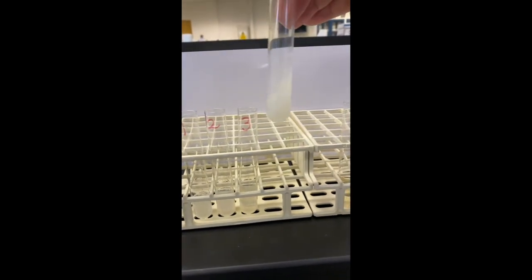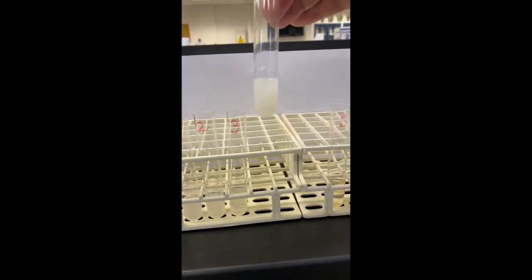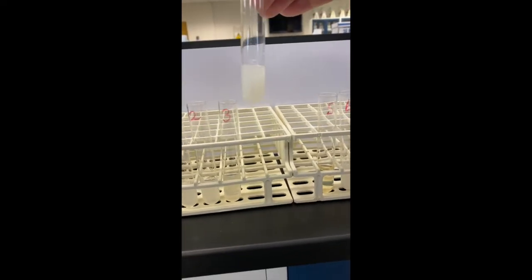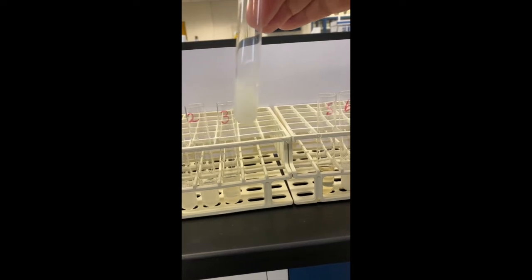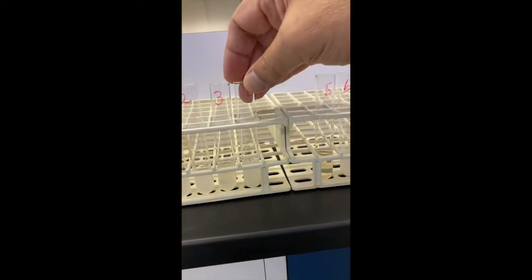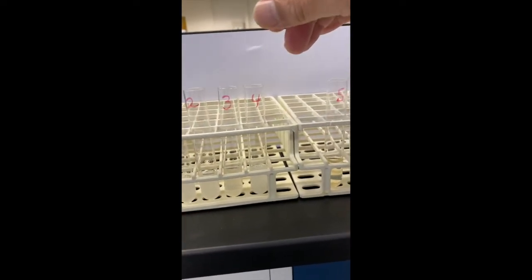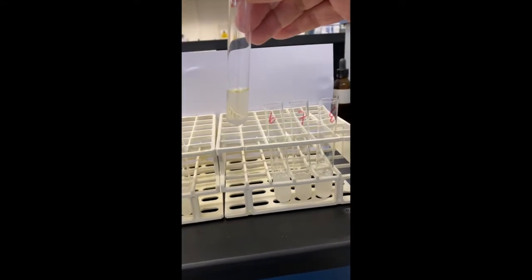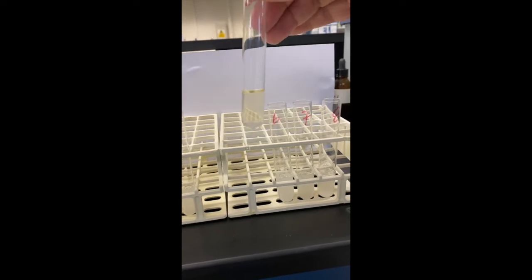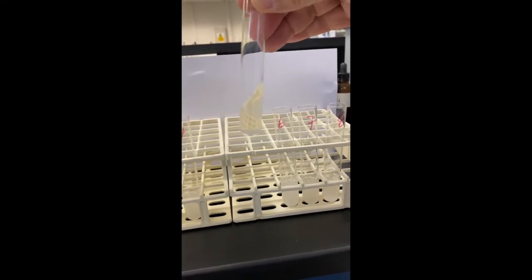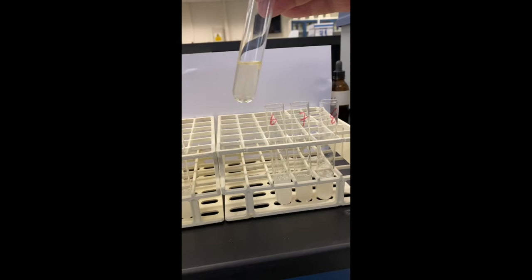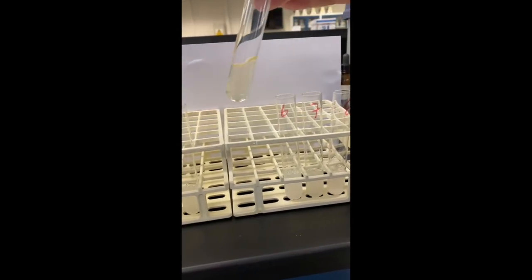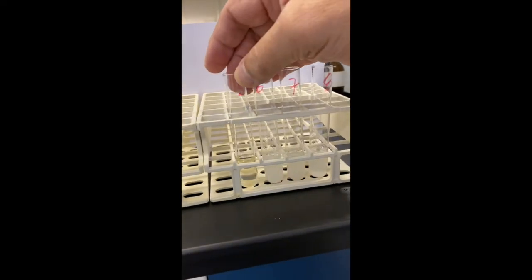Test tube 4 was at room temperature. It had all the components necessary for digestion, but it was at room temperature. It's still cloudy, so protein is still present. We don't know if perhaps the enzyme may have had a small bit of digestion going on there at that low temperature. Test tube 5, however, was at 37 degrees, and it had protein digestion, and it digested all the protein, so there's none left to turn the solution cloudy.